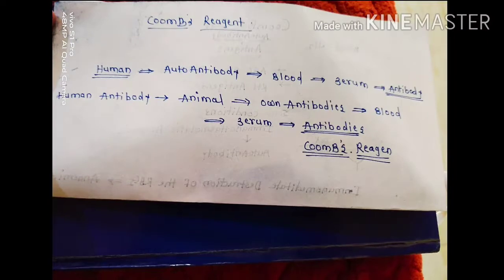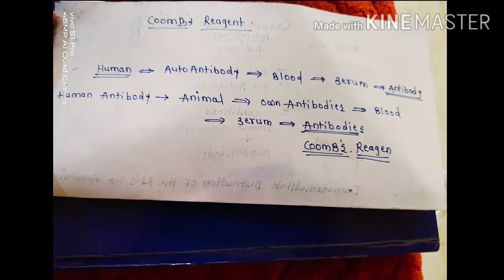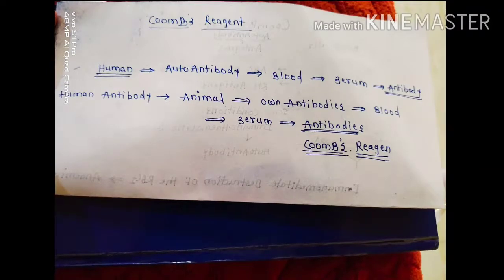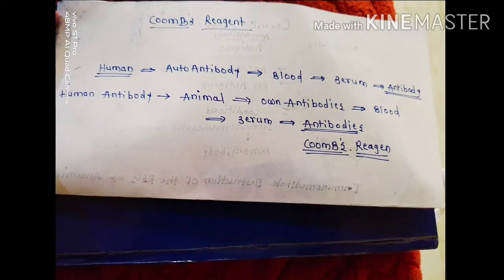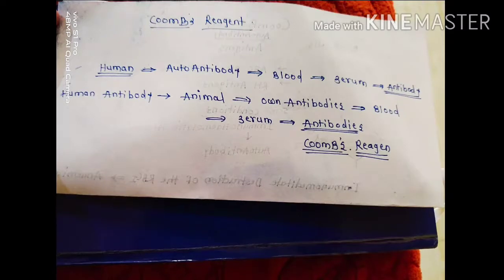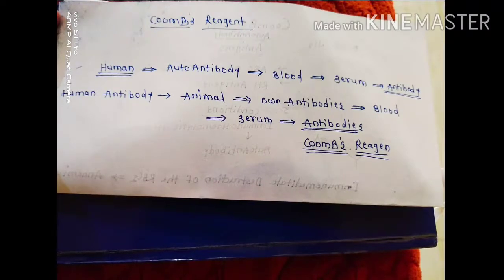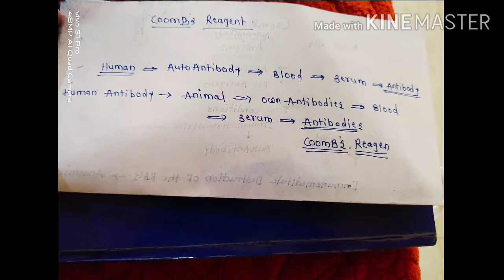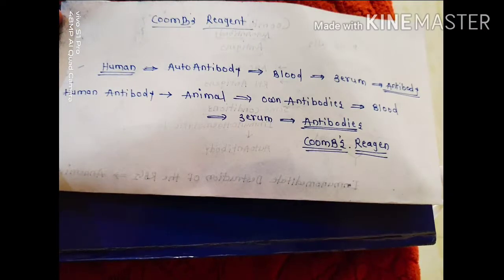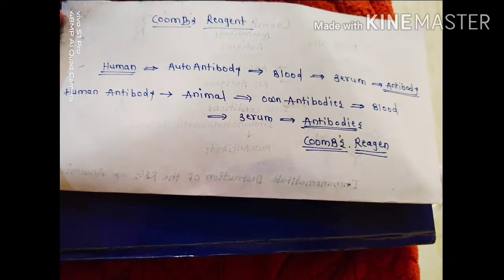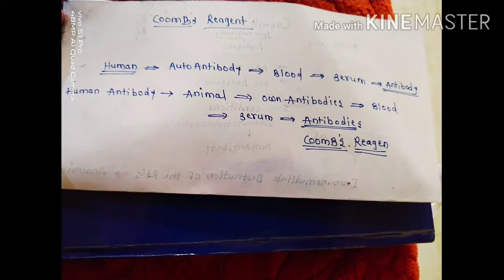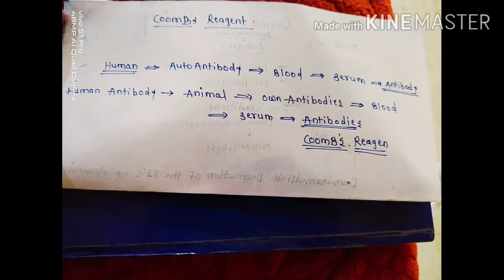In this way we form the Coombs reagent: we take blood from a human with autoantibodies, separate the serum, take the antibodies from it, and inject these antibodies into any type of animal. This animal produces its own antibodies against them, and we take these antibodies as the Coombs reagent.